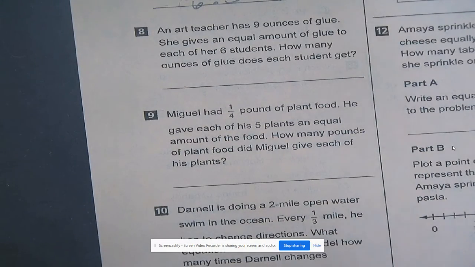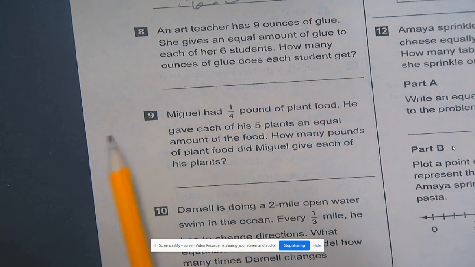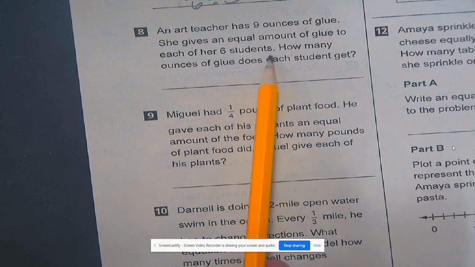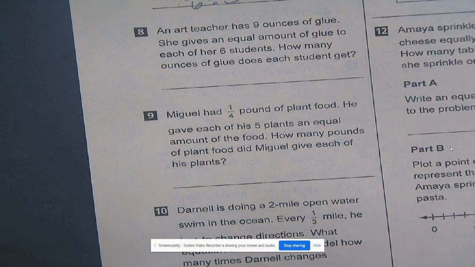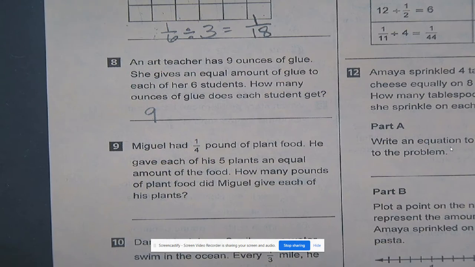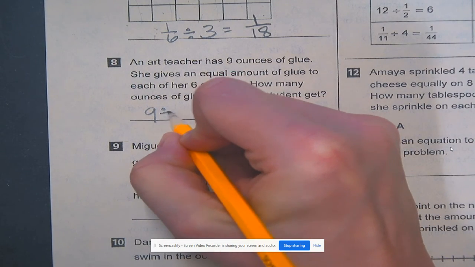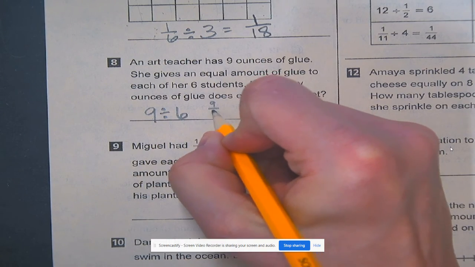Hey, an art teacher has 9 ounces of glue. She gives an equal amount of glue to each of the 6 students. How many ounces of glue does each student get? Okay, what are we first dividing up? What's being divided? We're on number 8. 9 ounces. And we're dividing them amongst what? 6 students. Ooh, how do I do that? Yeah. Isn't that the same as 9 divided by 6?